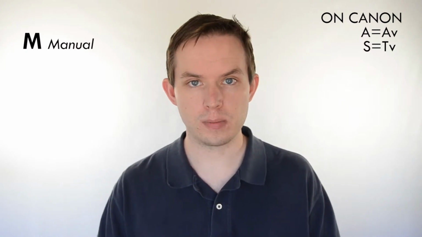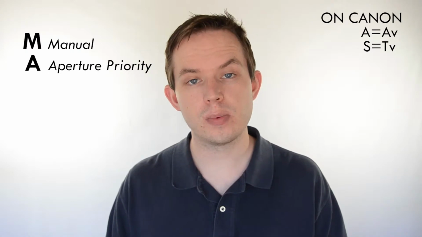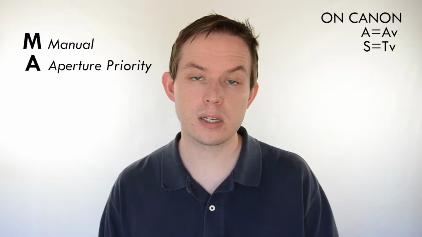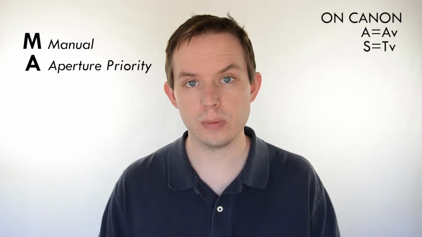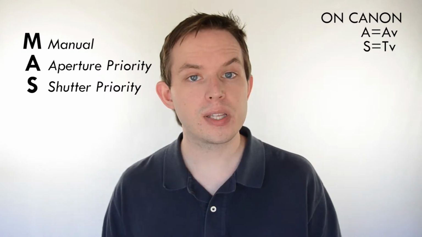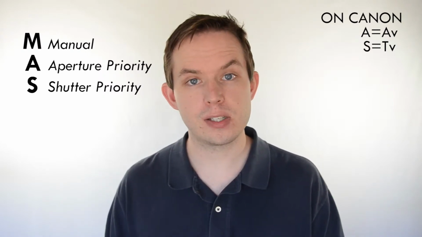First up, on all SLRs, CSCs, bridge and specialist compact cameras, you'll notice the four letters M, A, S and P. M stands for manual. This is where you have full control of your shutter speed and your f-stops. A, or AV on Canon, stands for aperture priority. This is where you adjust your f-stops alone and the camera automatically sets the shutter speed in order to get the best image possible. On the reverse, S, or TV on Canon, stands for shutter priority. This is where you set the shutter speed and the camera automatically sets your f-stop for you.